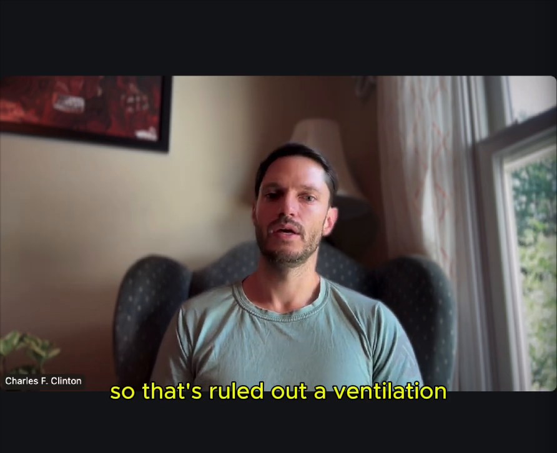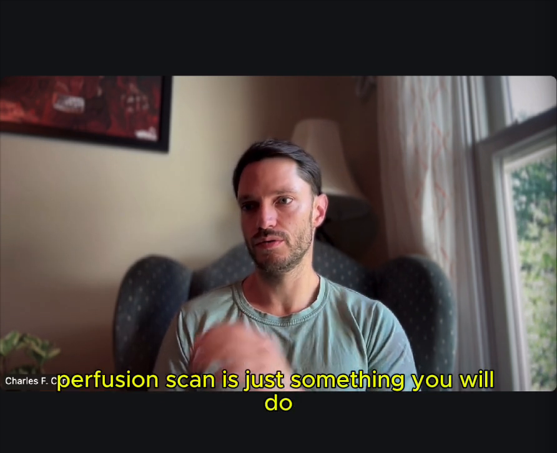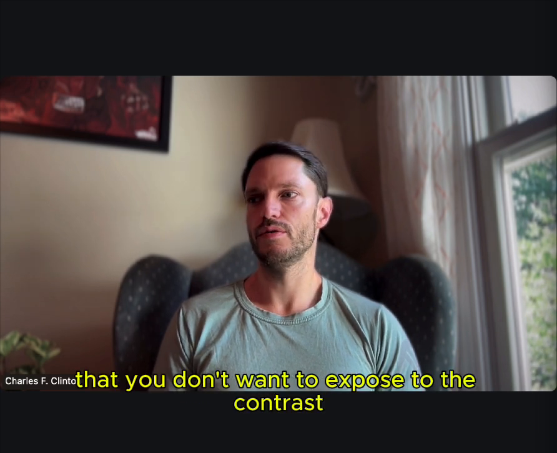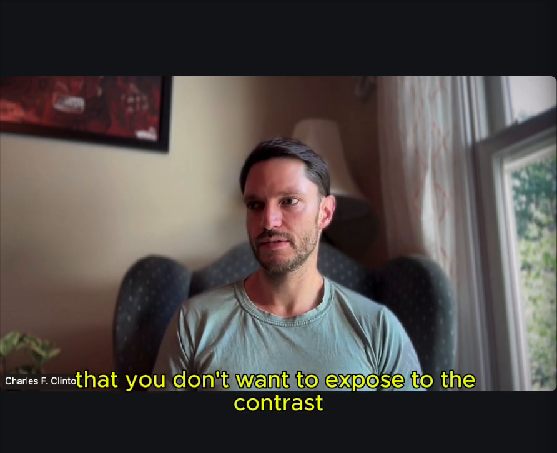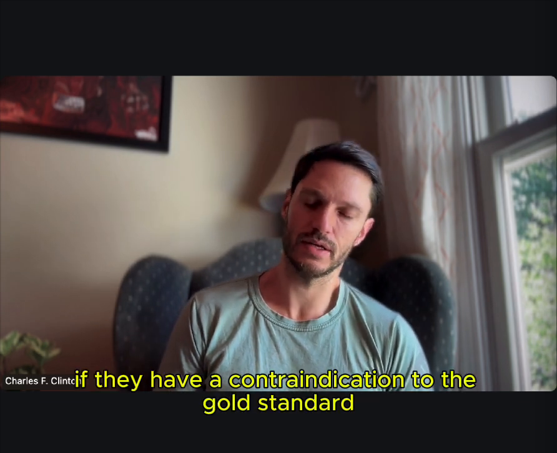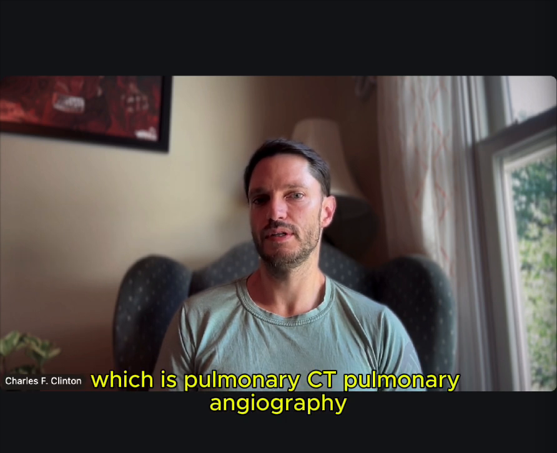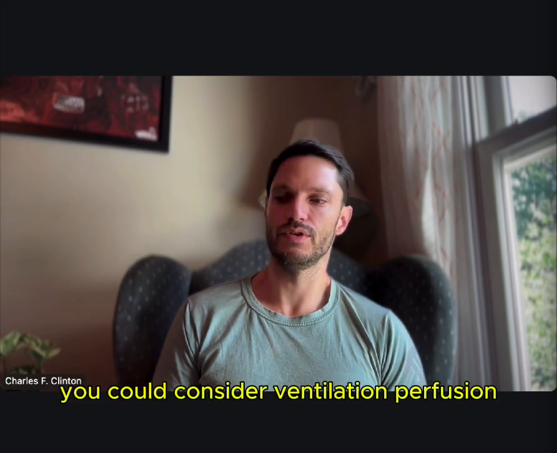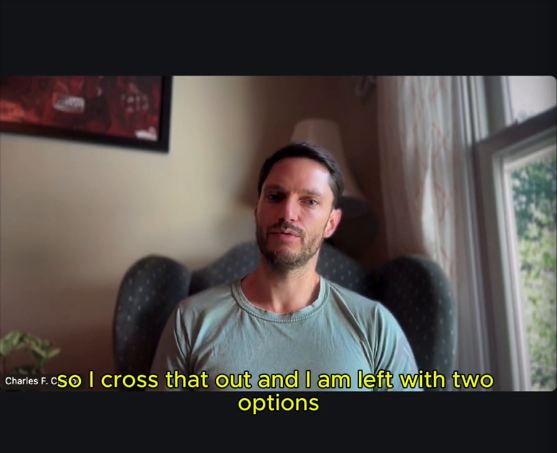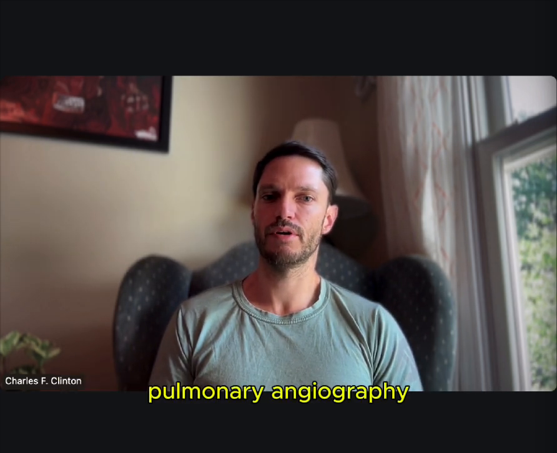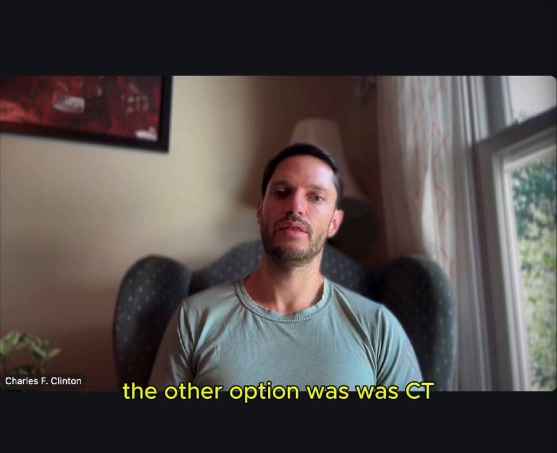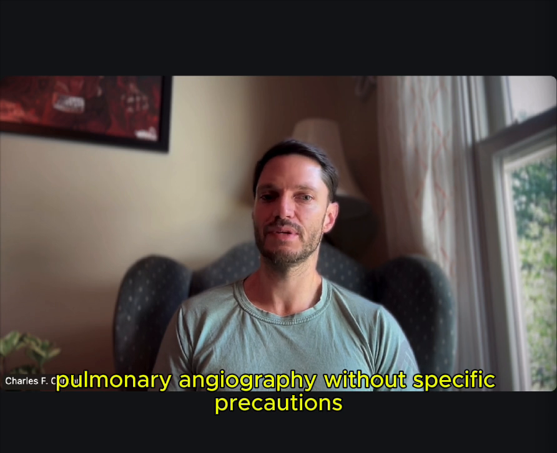So that's ruled out. A ventilation perfusion scan is just something you will do in patients that are, let's see, what was it? I think pregnant patients that you don't want to expose to the contrast. And anyone that has a contraindication to the gold standard, which is CT pulmonary angiography, you could consider ventilation perfusion, but you know that the sensitivity and specificity will go down. So I crossed that out, and I am left with two options. So one option was CT pulmonary angiography after pretreatment with glucocorticoids and antihistamines. The other option was CT pulmonary angiography without specific precautions.